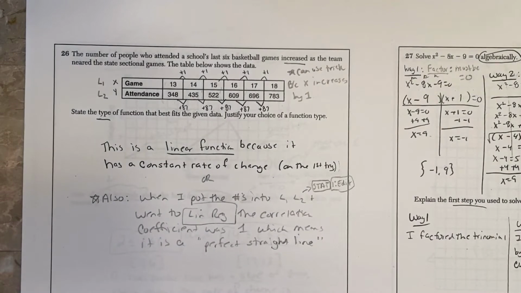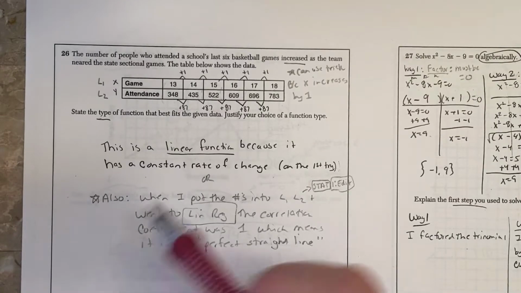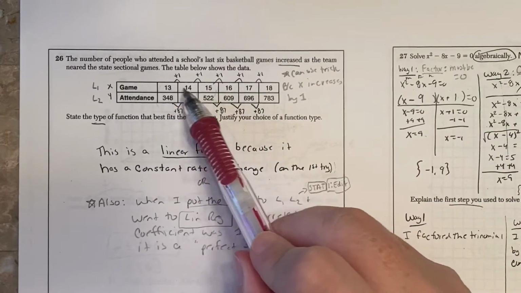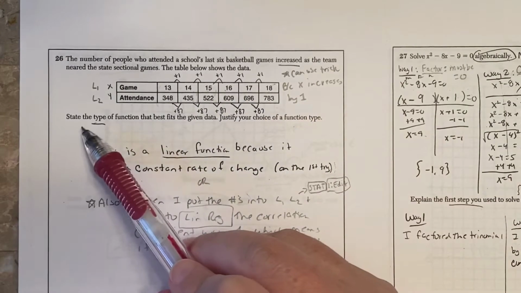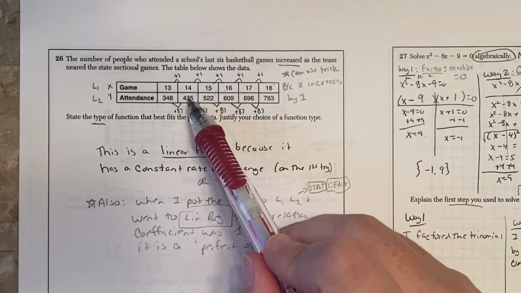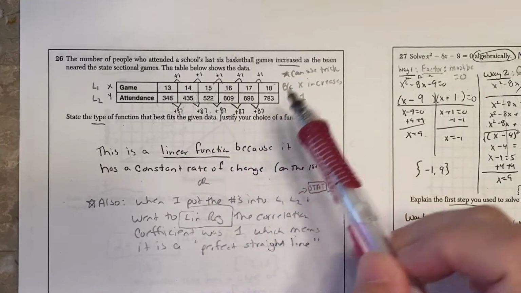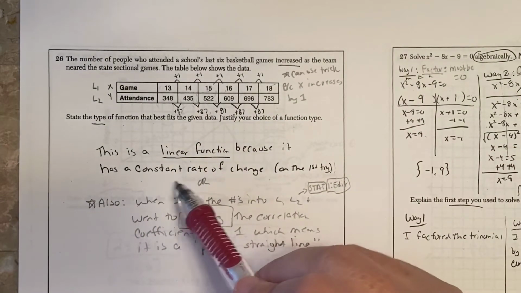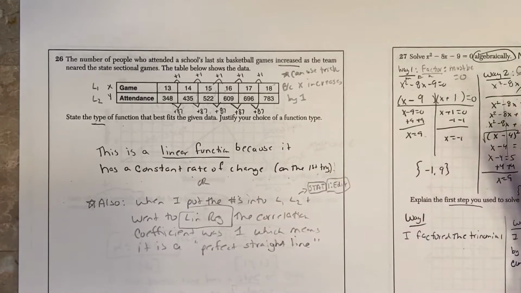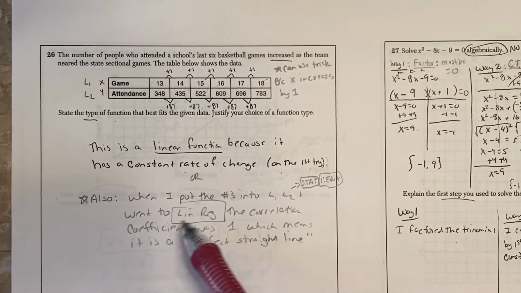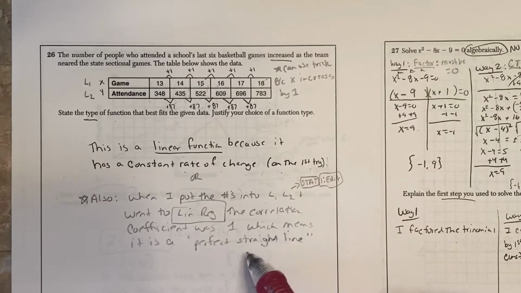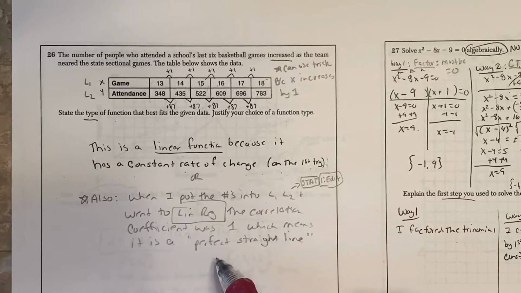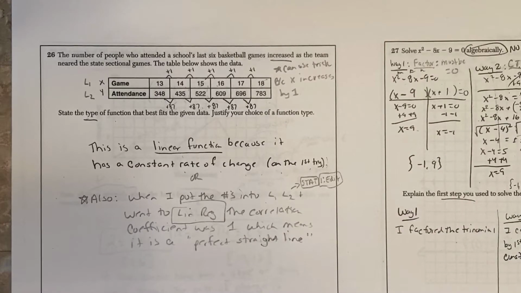All right, 26. The number of people who attended a school's last 6 basketball games increased as the team neared the state sectional games. All right, so if you notice, these all go up by 1, so I'm allowed to use the trick. I want to know what kind of function this is. So if you notice, they keep going up by 87. So this is a linear function because it has a constant rate of change on the first try. So that wasn't too bad. They also accepted that if you put it into L1, L2, that you went to linear regression and the correlation coefficient was 1, which means it's a perfect straight line, like a perfect match. So you had to say all of that.